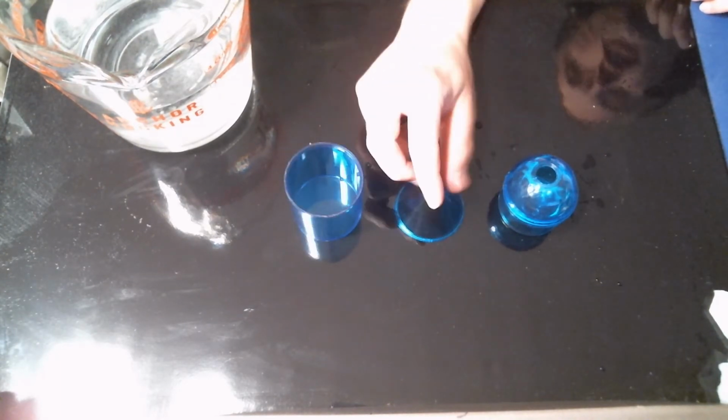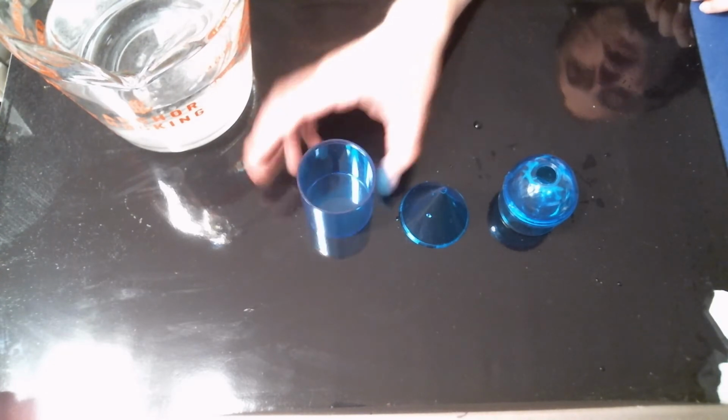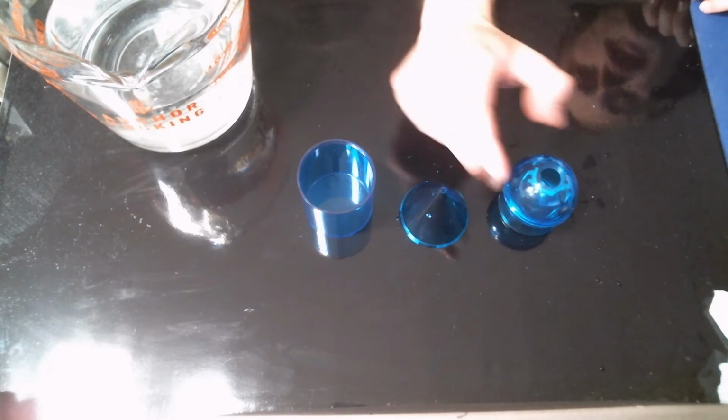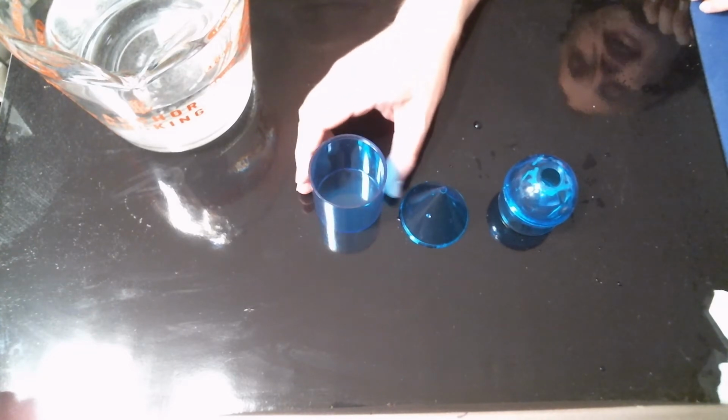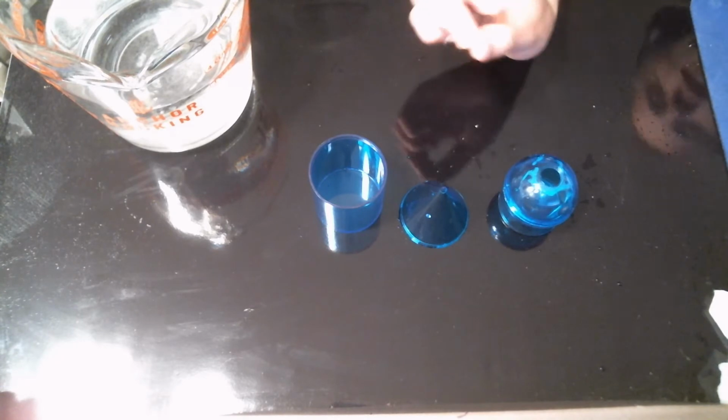I chose the cylinder and the cone because these are the two shapes that we've dealt with so far that have circles in them, right? The sphere is kind of like a circle. It has a circle in the middle, and it's a really circular kind of shape. So I'm going to use these to help us see what the volume of a sphere is.